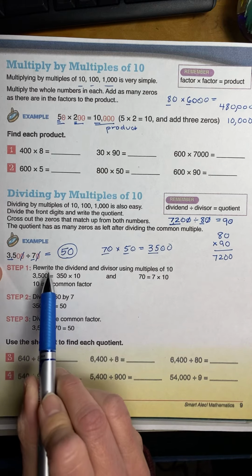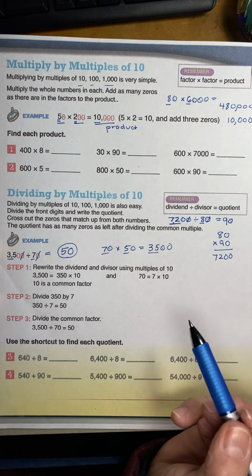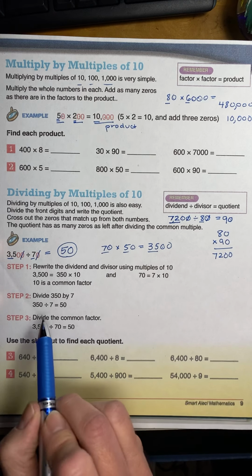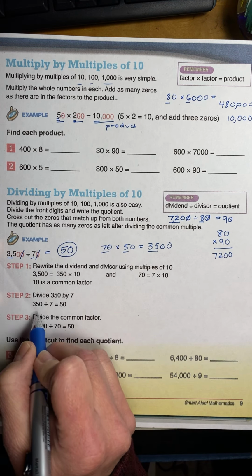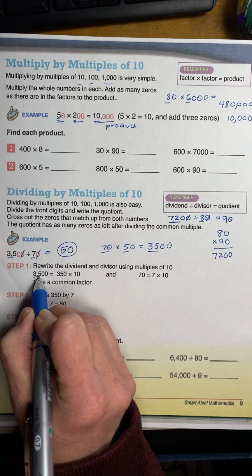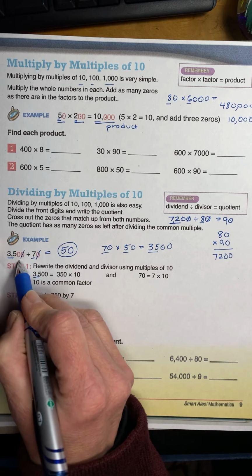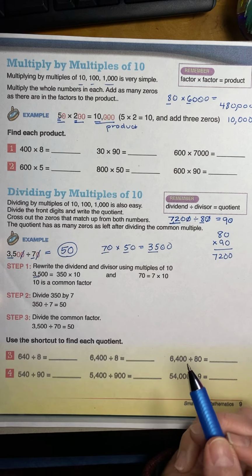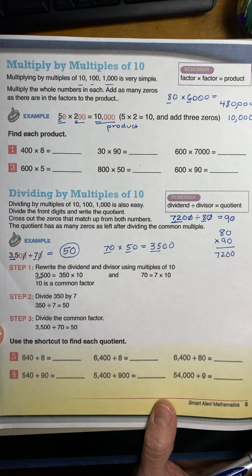So step 1, rewrite the dividend and divisor using multiples of 10. Actually, I like the way that I showed you better. I like taking just the 35 divided by the 7. You get your 5. Cross off the zeros, and however many zeros are left, you can write down. If you want to look through it this way and do it that way as well, you can.